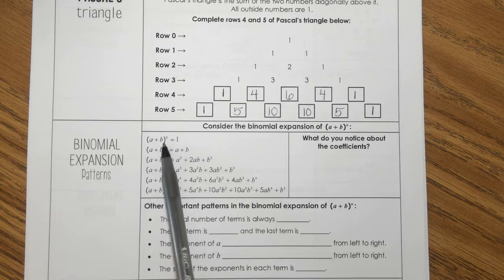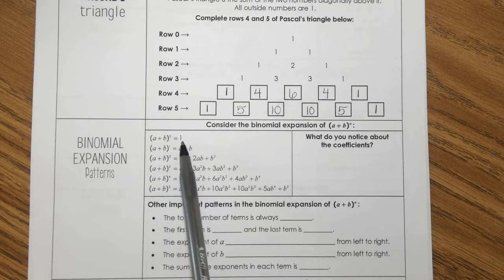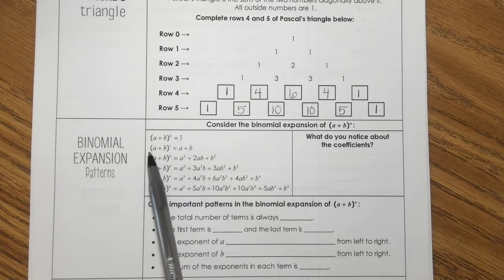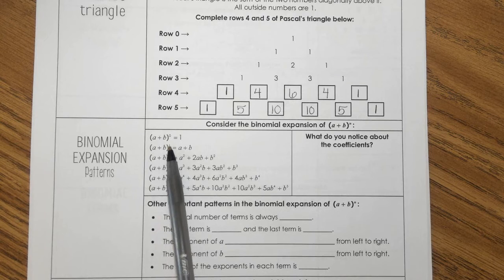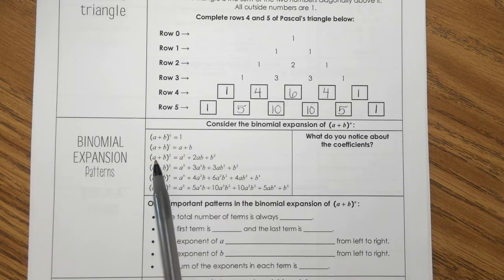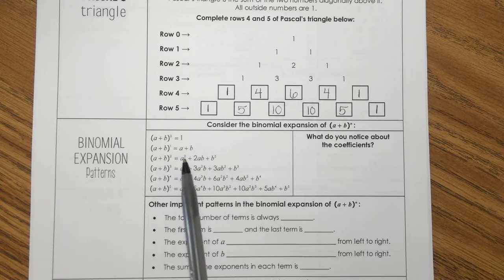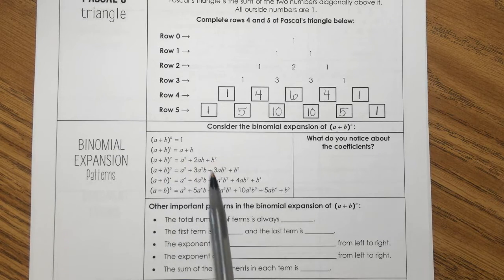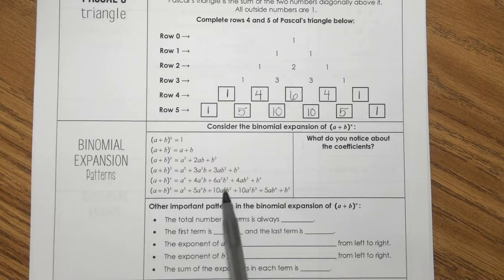So we have a plus b to the 0 power. Clearly anything to the 0 power is 1. If you have a plus b to the first power, you would just have a plus b. And then you guys know that when you're taking any binomial and squaring it, the value that you're going to get out, and so on and so on.